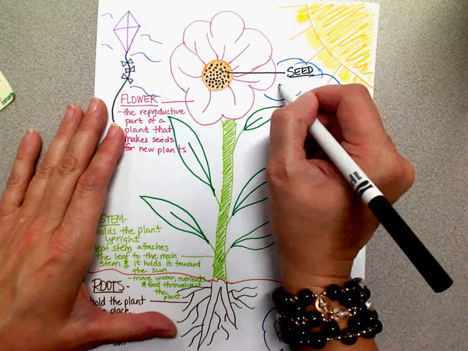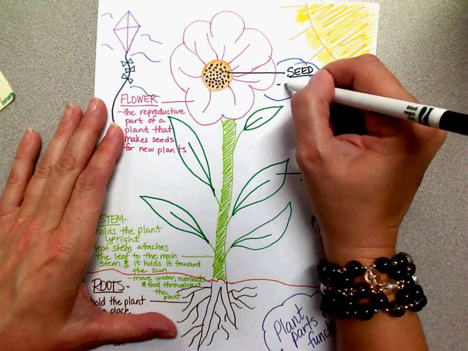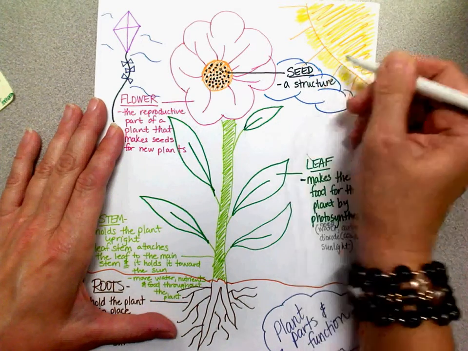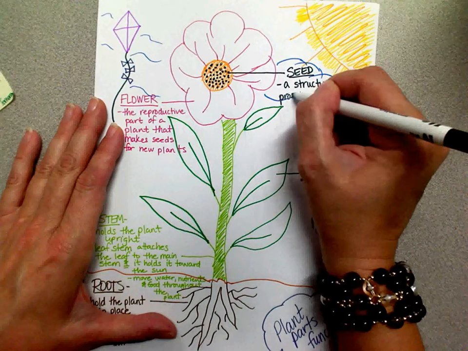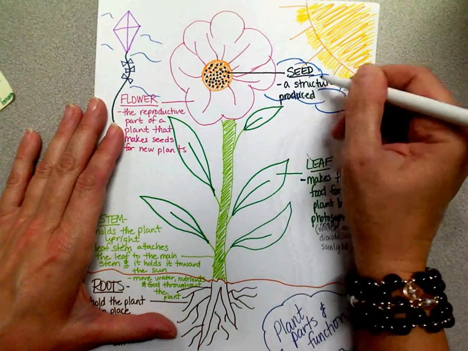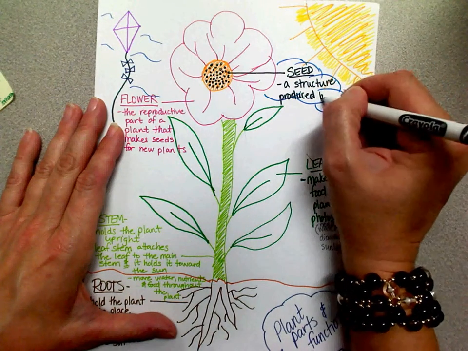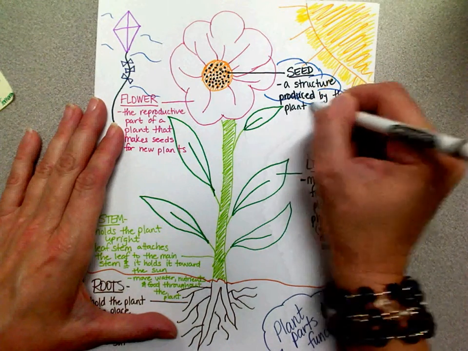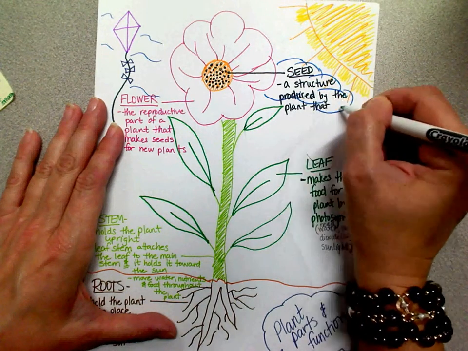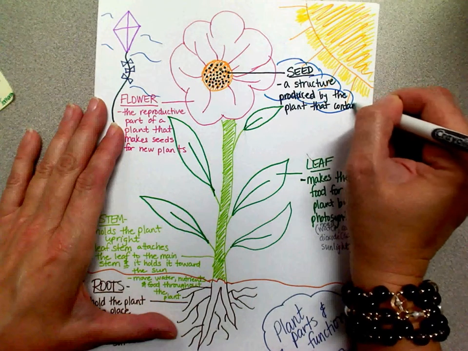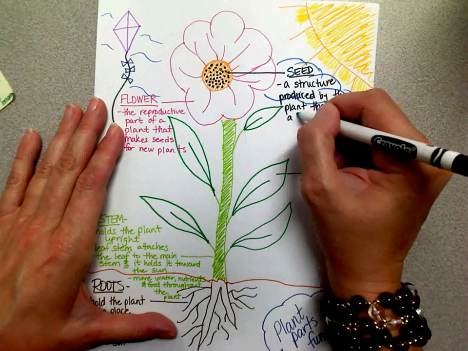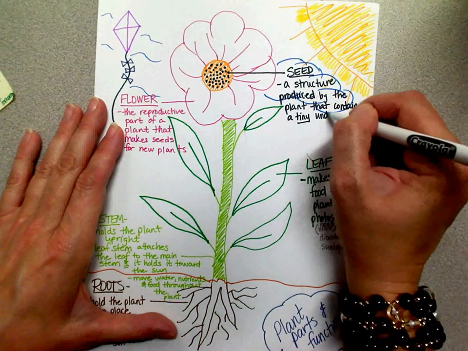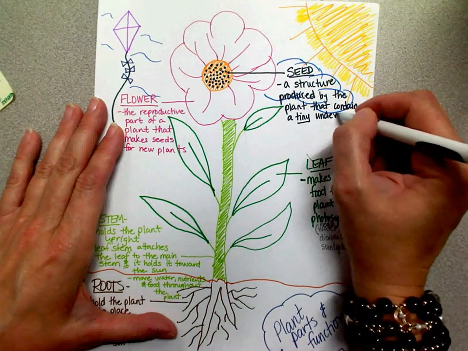So the seed is a structure produced by the plants that contains a tiny undeveloped plant.